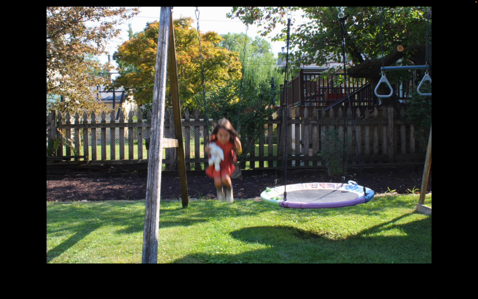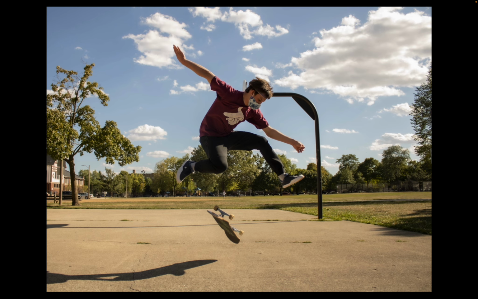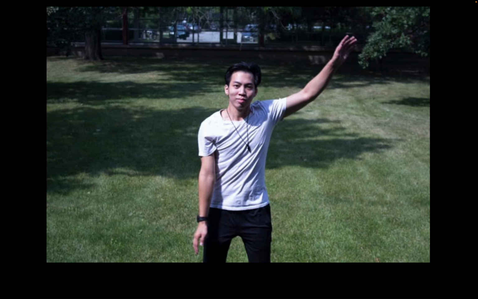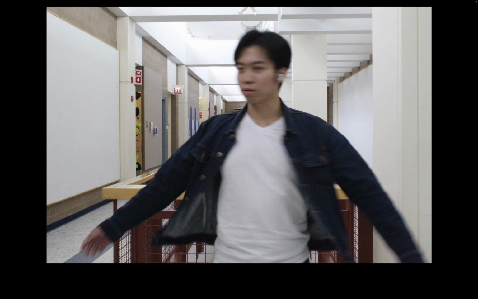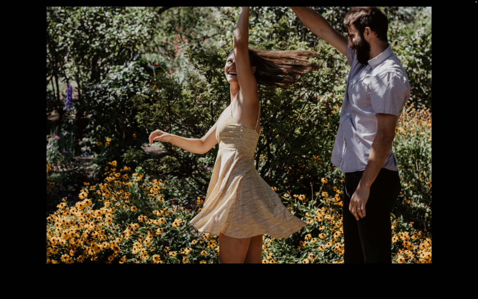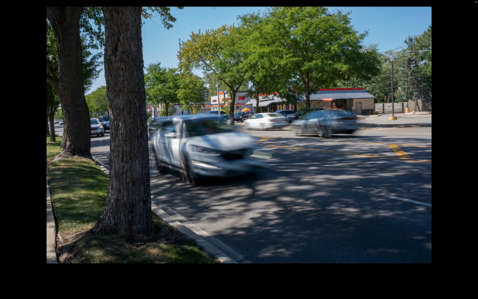Swing set. Again, skateboard. Another student waving their hands. Or walking past the camera. And a couple dancing. Car driving by.